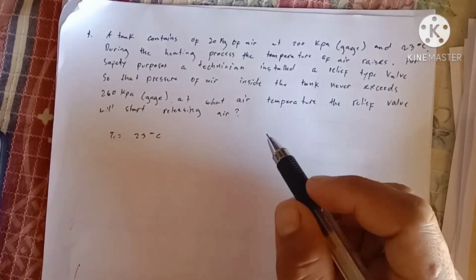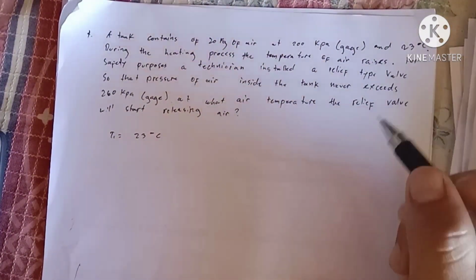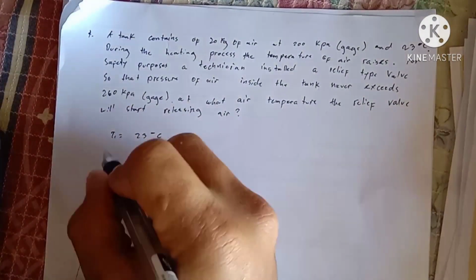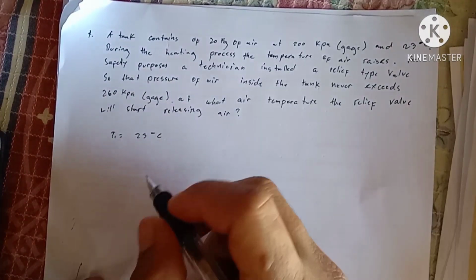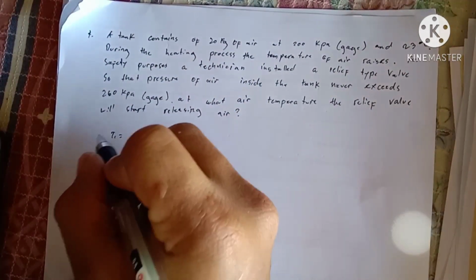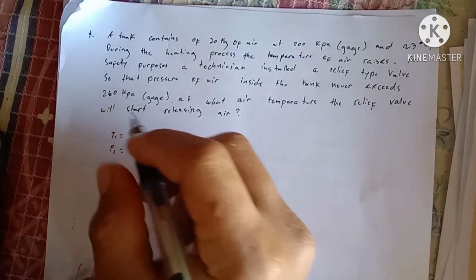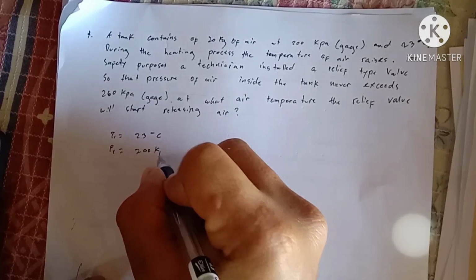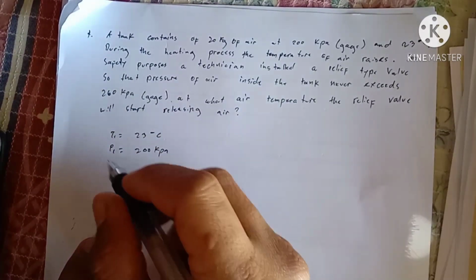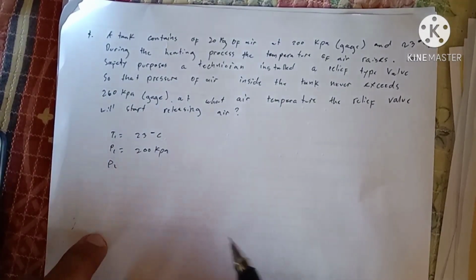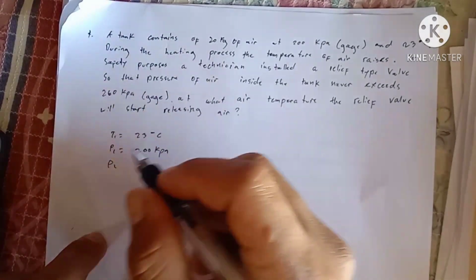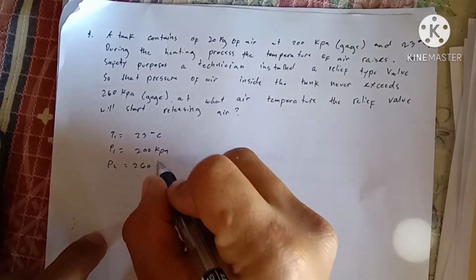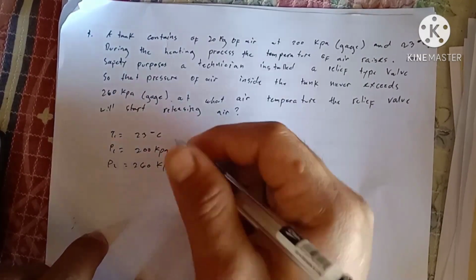Since the T1 temperature is given as 23 degrees Celsius, and the pressure P1 equals 200 kPa gauge, then P2, pressure 2, equals 260 kPa gauge.